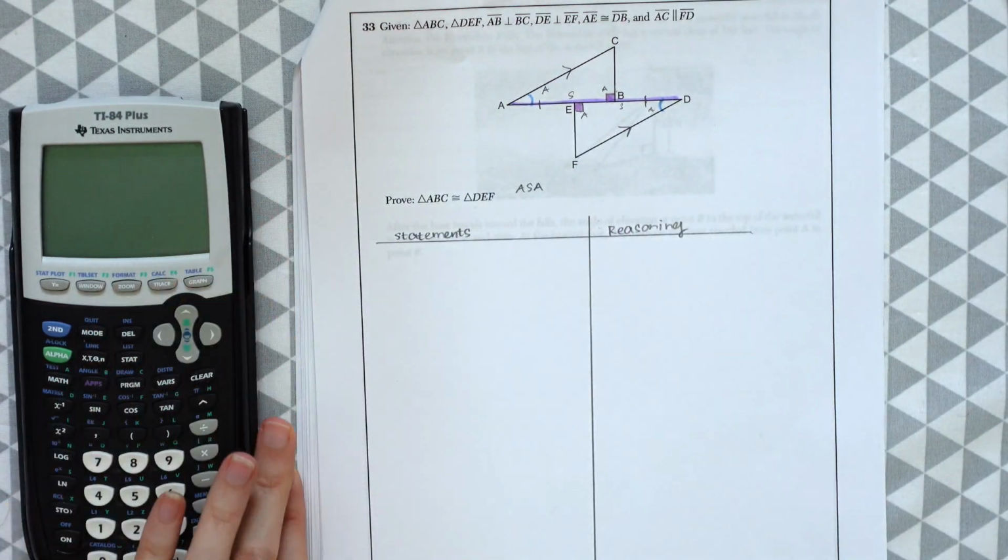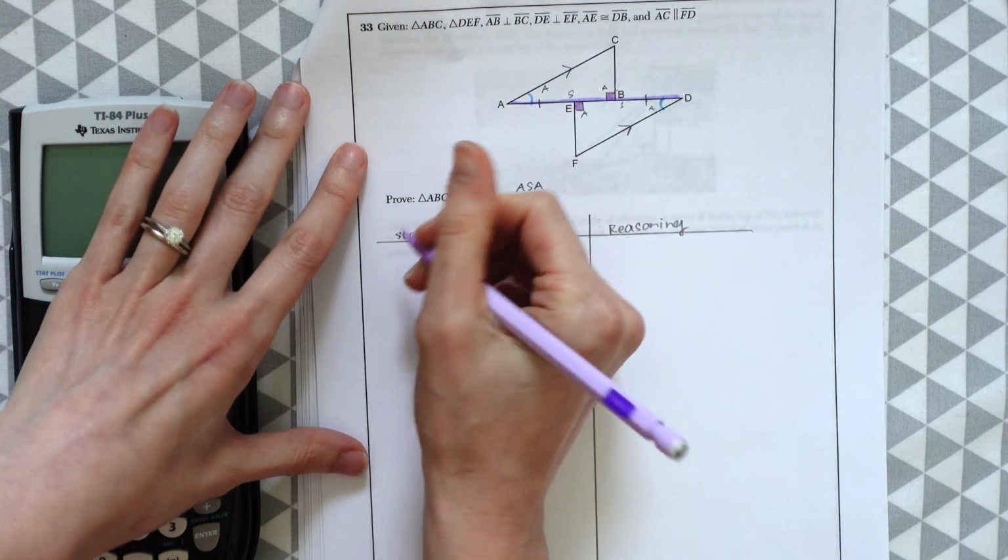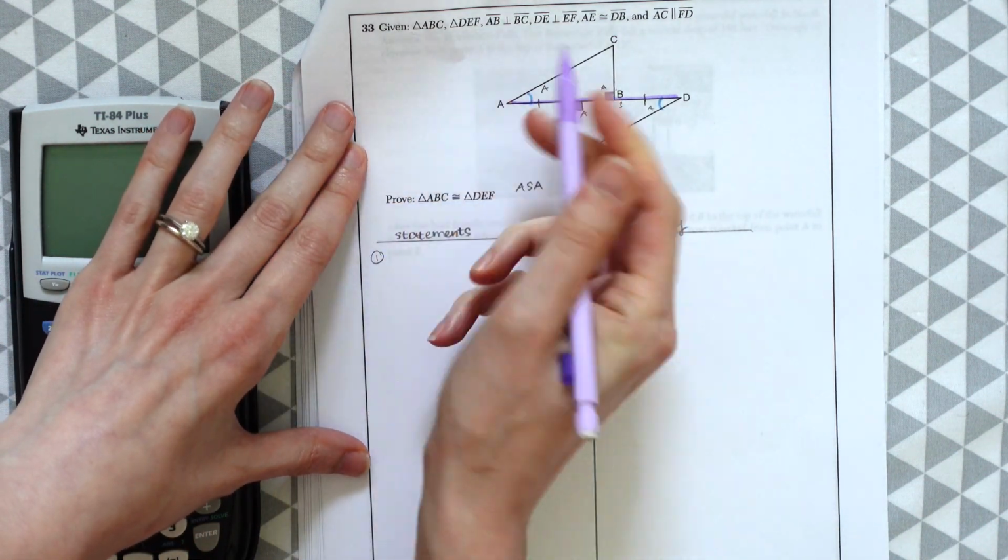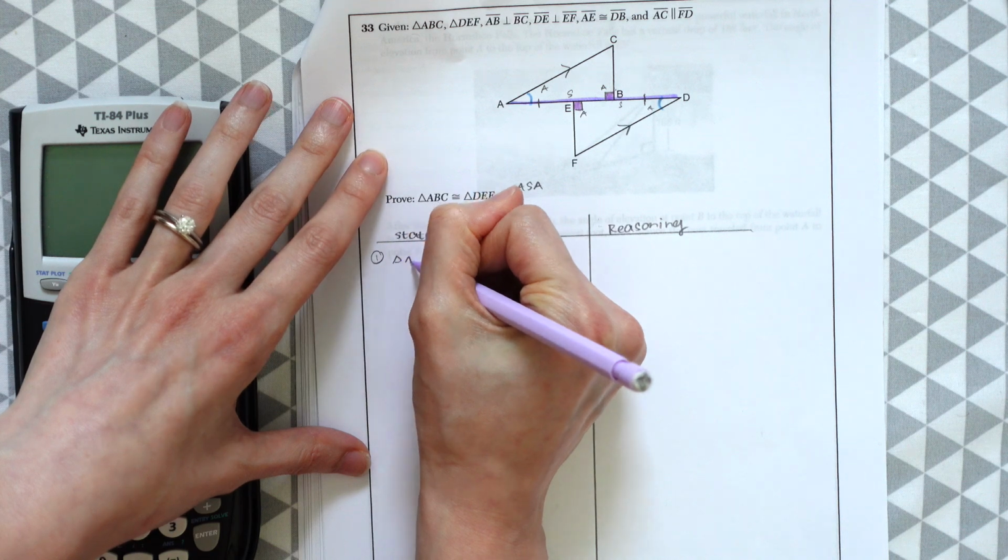So the first thing you're going to want to do with any kind of proof is just start with the given. So 1, and then we're just going to say everything they gave us.